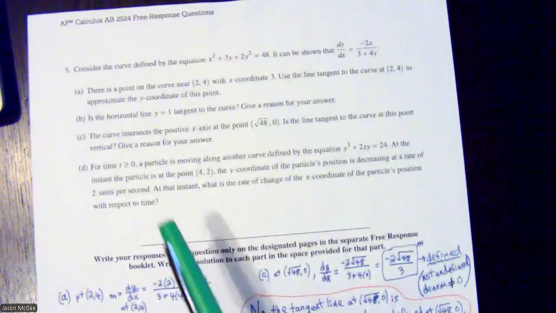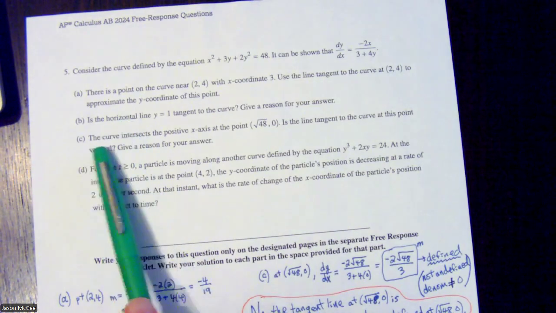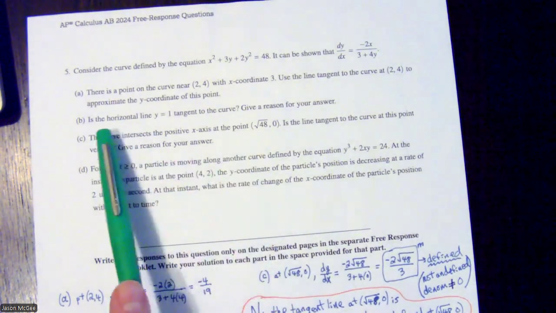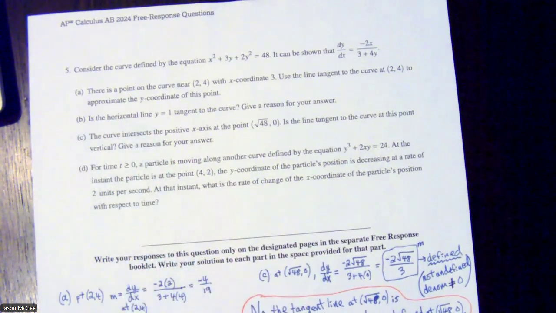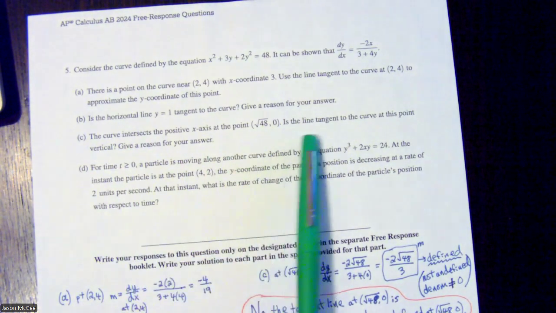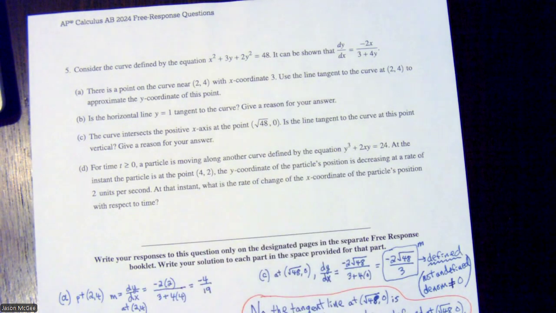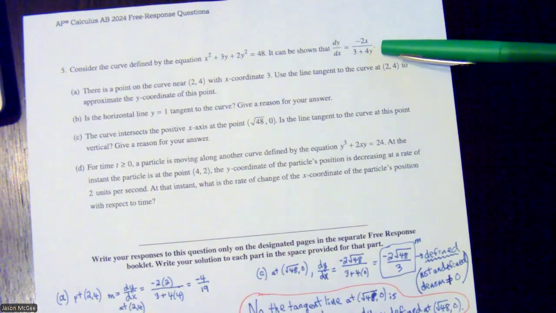All right, part B is talking about a horizontal tangent line. Part C is talking about a vertical tangent line. So remember, on a horizontal tangent line, the derivative is equal to 0. That's where the top is equal to 0. And for a vertical tangent line, the derivative is actually undefined. That's where the bottom of the derivative would be equal to 0. So we're going to be working with this derivative guy.